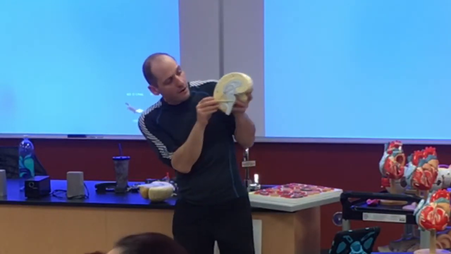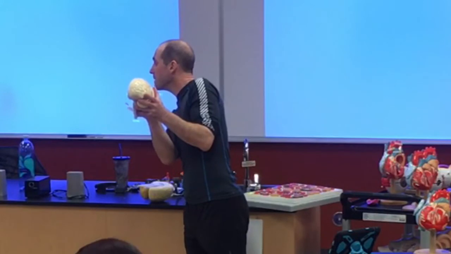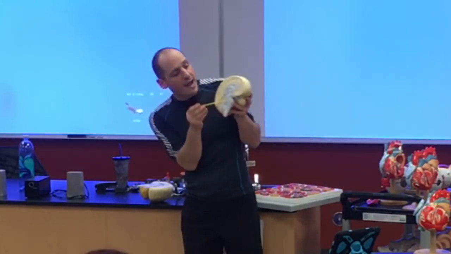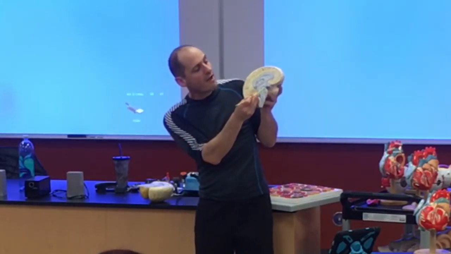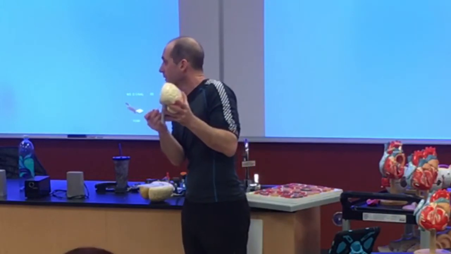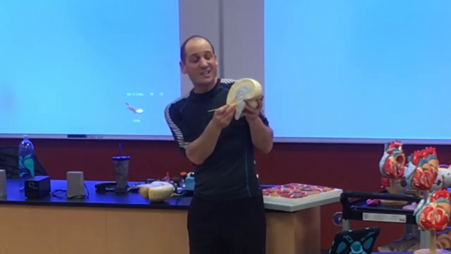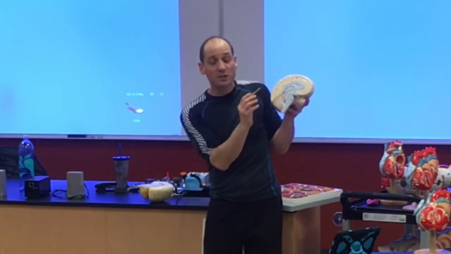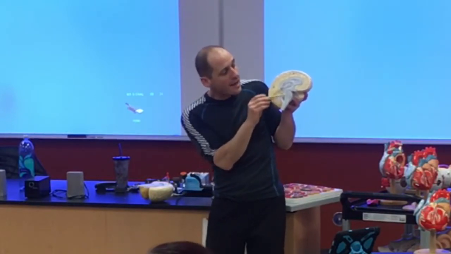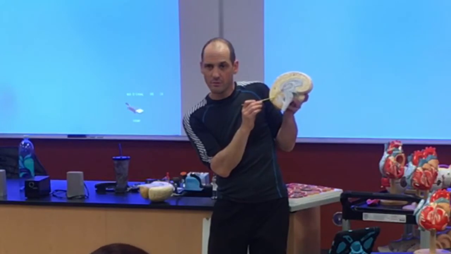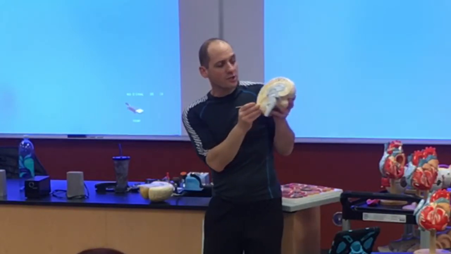Then below that we have this area where we have a little wiggly structure in the front. And that's a lot of pathways going in and out and up and down. Actually the pathways go up and down the brain and in and out to the cerebellum. And that area is known as the pons.